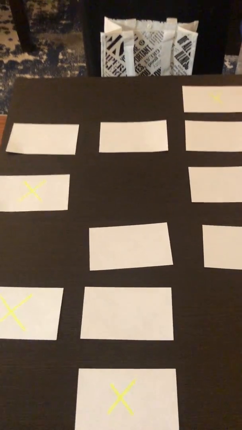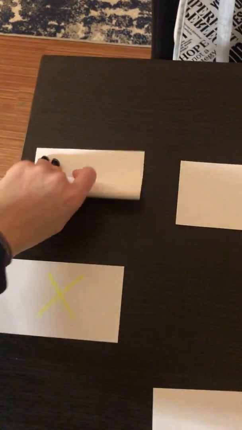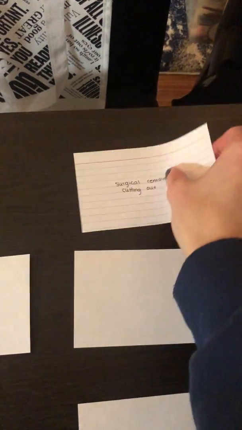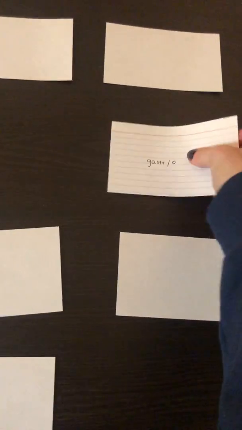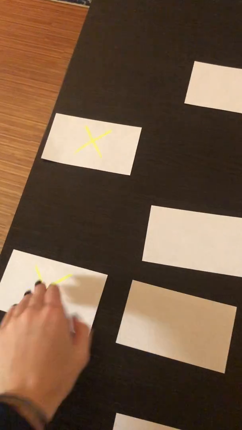All right, so now I have a few left. Let's keep on going. All right, so now we have ectomy and surgical removal or cutting out. Remember that one. All right, another pair. Let's see. Oh, we have gastro. Now I gotta remember where stomach was.